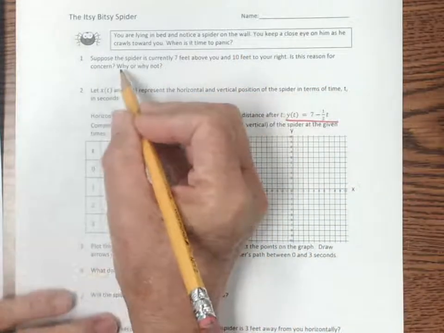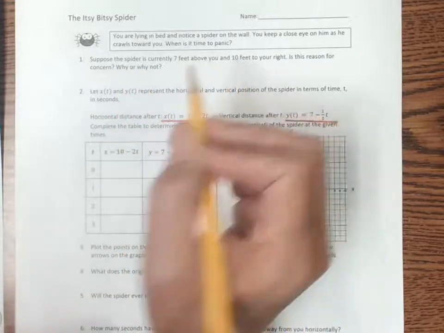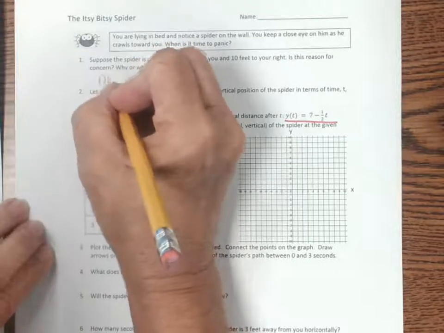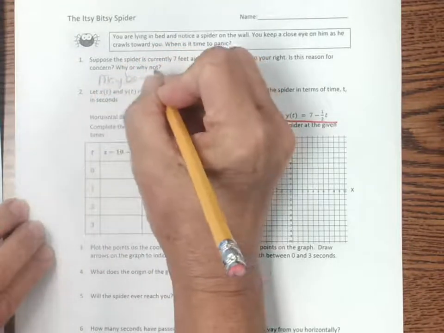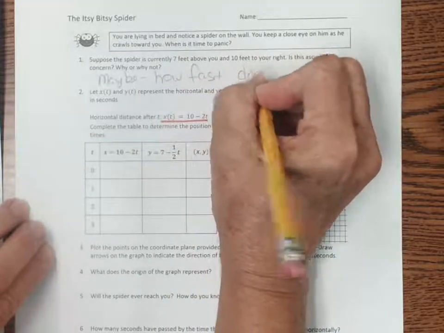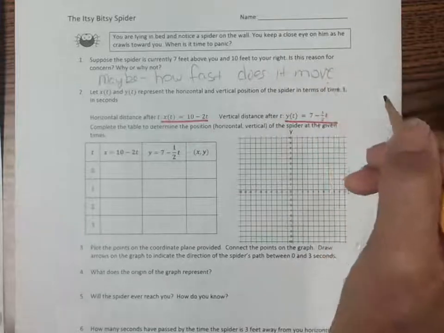So let's say you're lying in bed and there's a spider that is 7 feet above you and 10 feet to your right. Is this a reason to be concerned? Well, maybe. How fast does it move, right? And I guess how scared you are of spiders too.